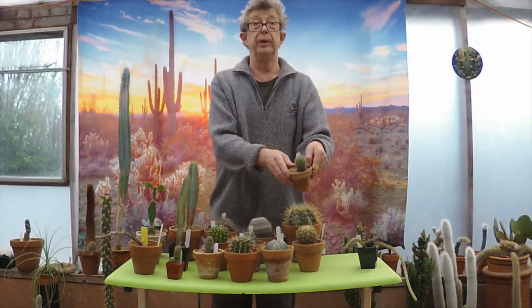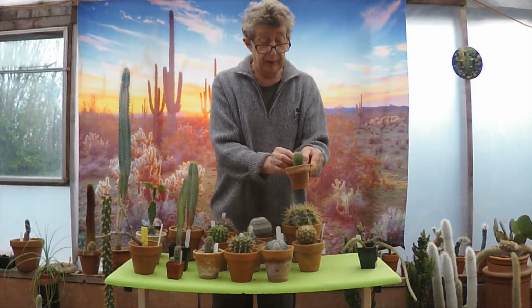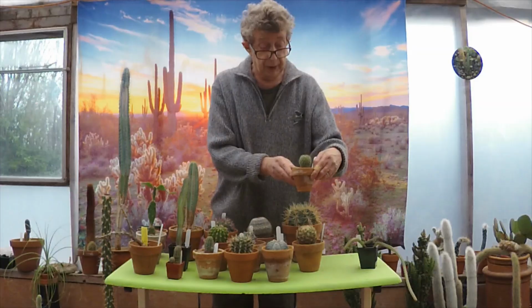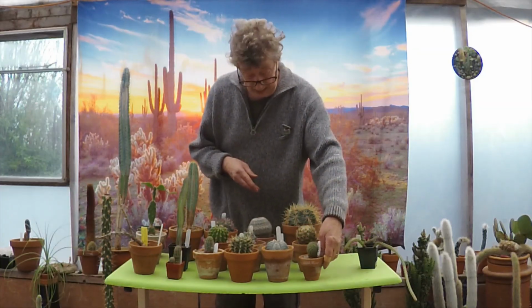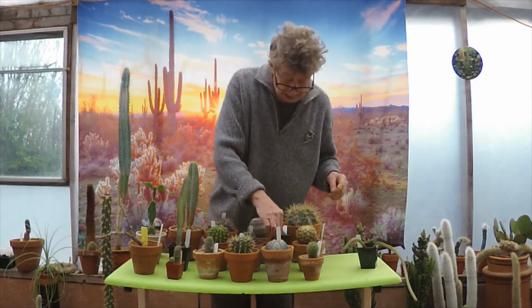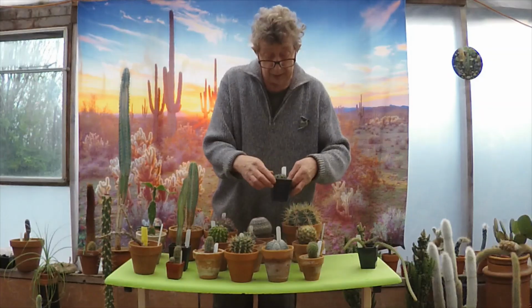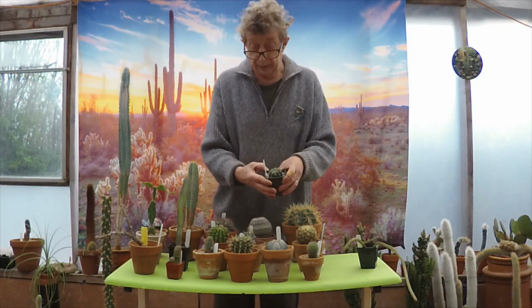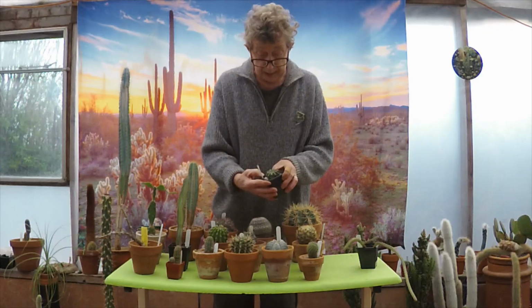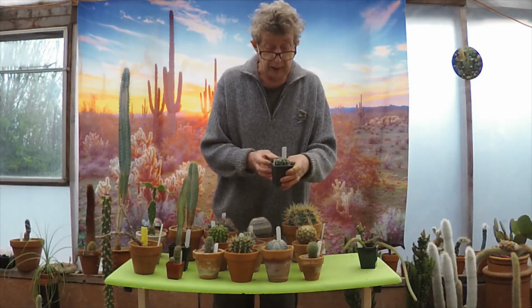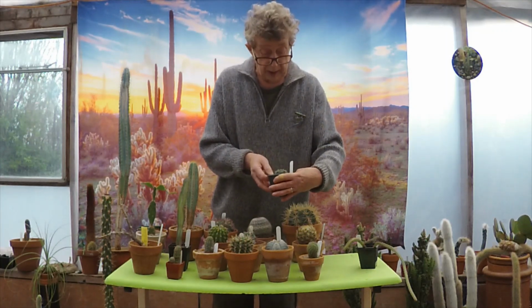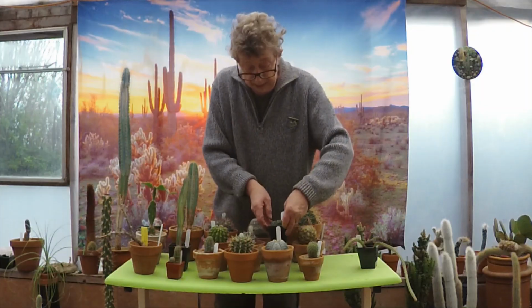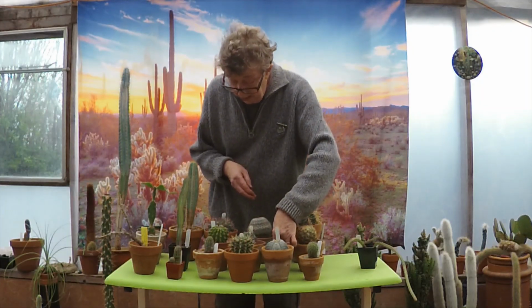These are quite often form clumps, and they're very nice showy flowers. And we also have the Matucana, which is a bit more frost sensitive than the other globular cactus. This one is a clumping one, forms quite nice clumps, and some nice flowers on that too.